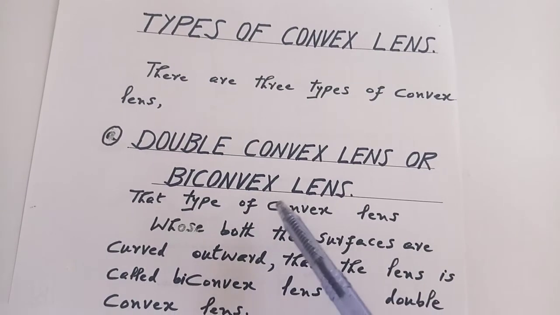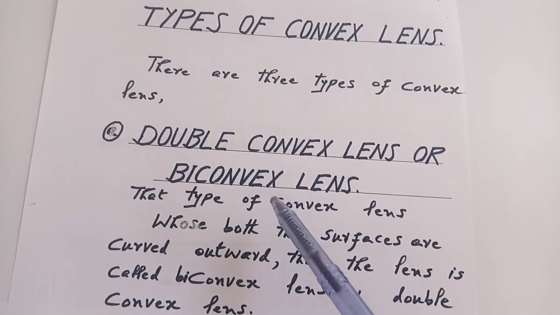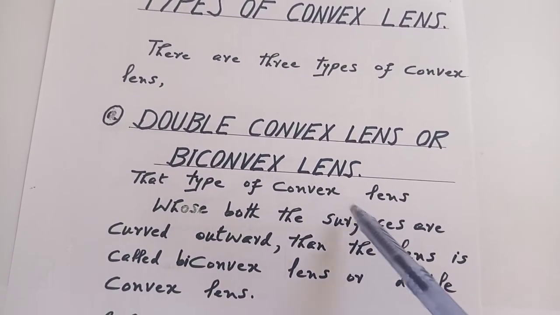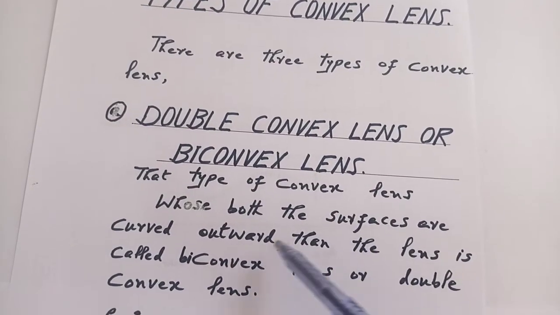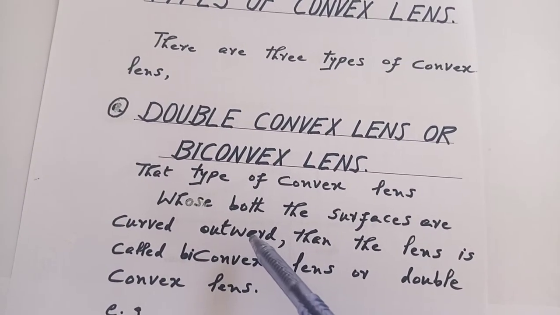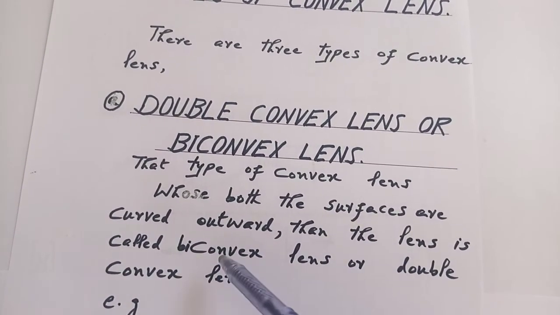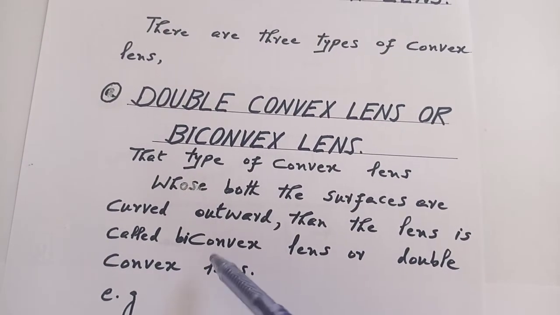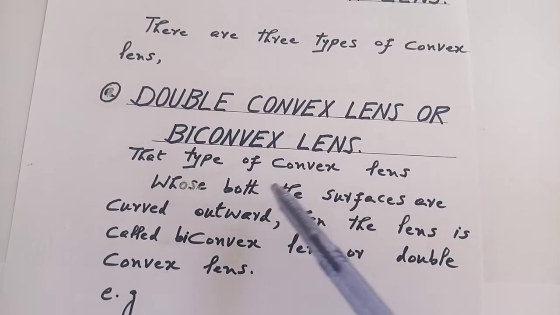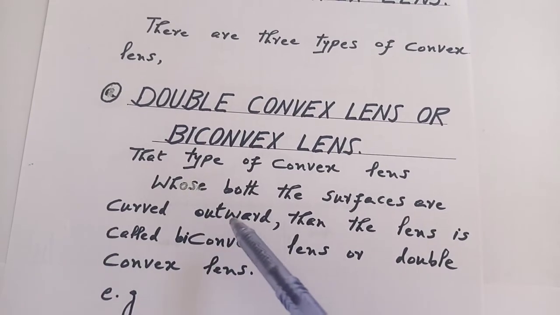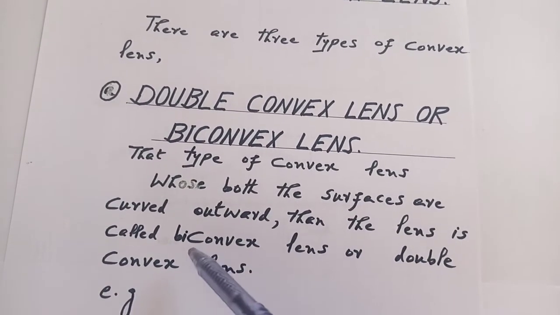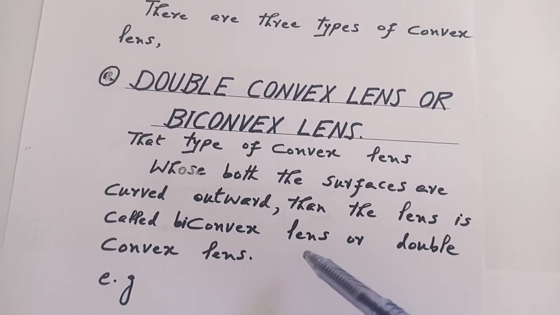Now, what is a double convex lens or biconvex lens? That type of convex lens whose both surfaces are curved outward is called a biconvex lens or double convex lens.